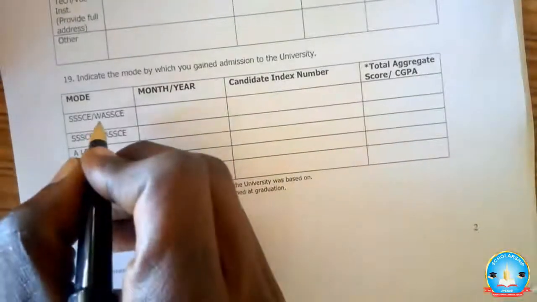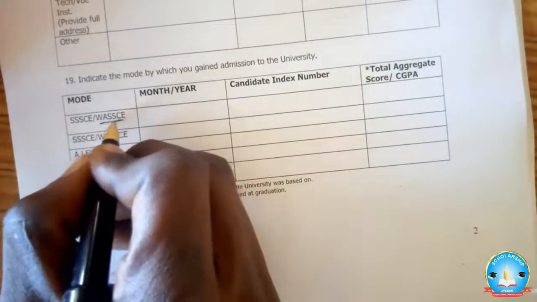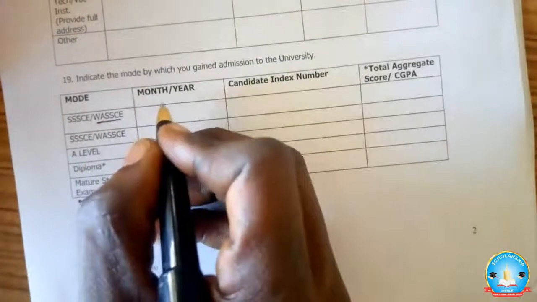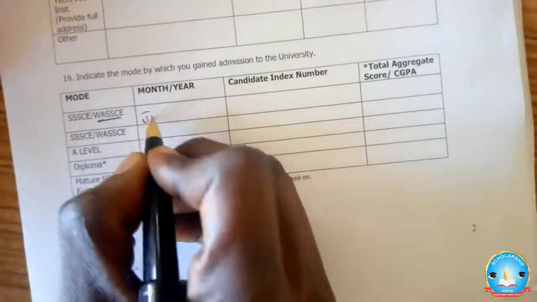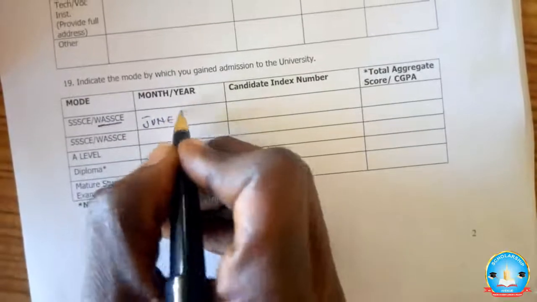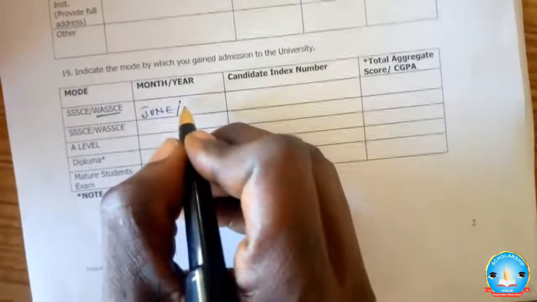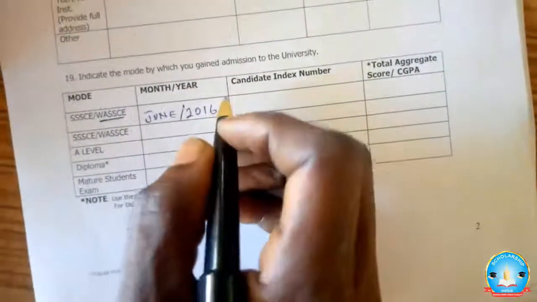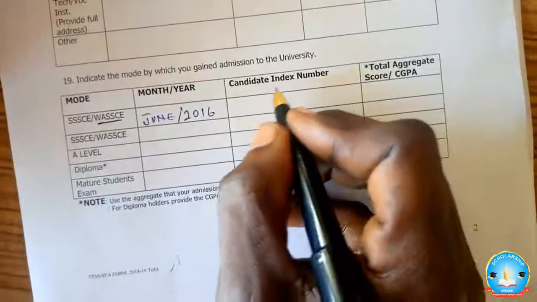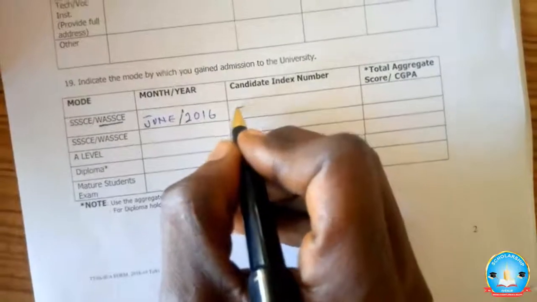Here I use WASSCE, so underline WASSCE here. Then month, so June. The year 2016.